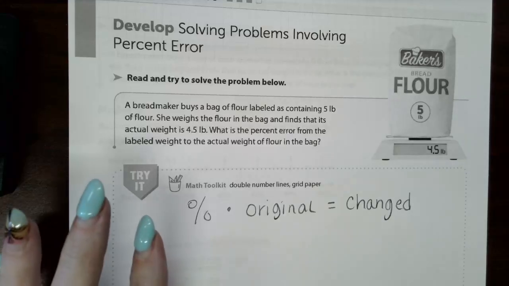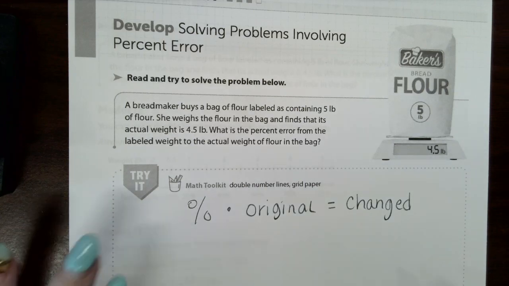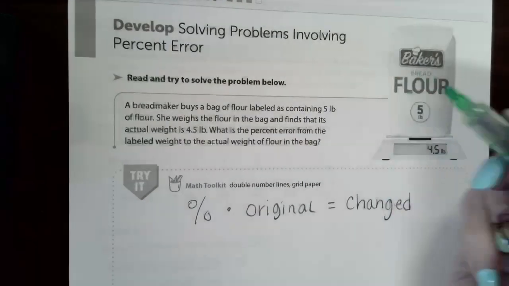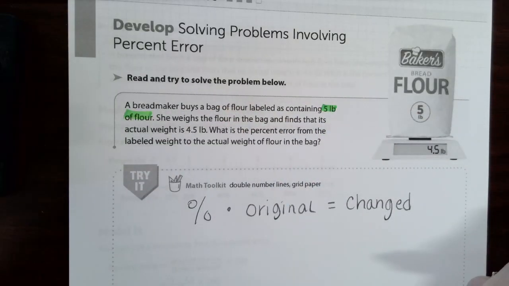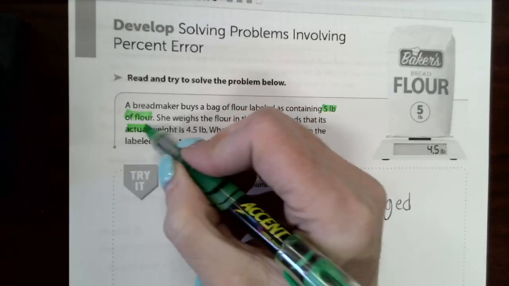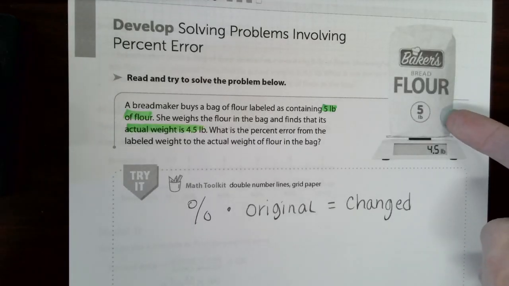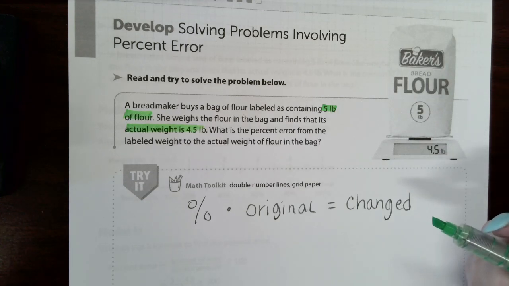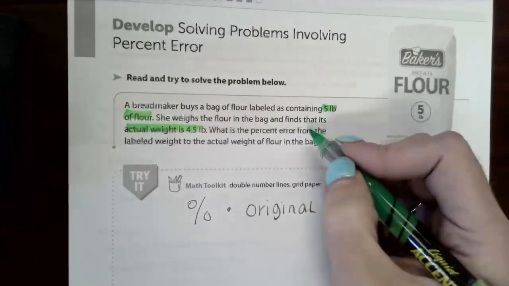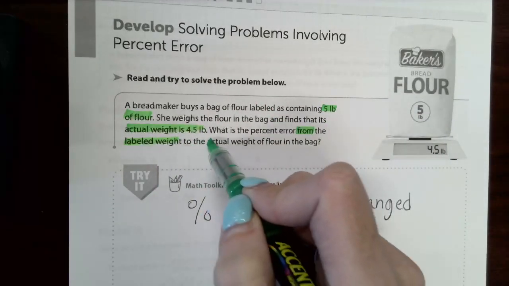All right, I'm going to read this question, and we're going to see how this can apply to what we've already learned. A bread maker buys a bag of flour labeled as containing 5 pounds of flour. So it's supposed to have 5 pounds of flour in it. When she weighs the flour in the bag, she finds the actual weight is 4.5 pounds. So there was a little bit off. What is the percent of error from the labeled weight? We've got from, there's our from again, from the labeled weight to the actual weight.